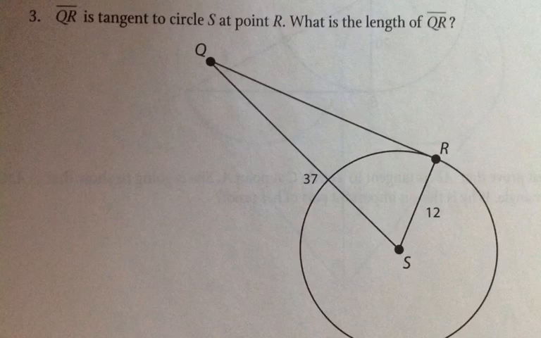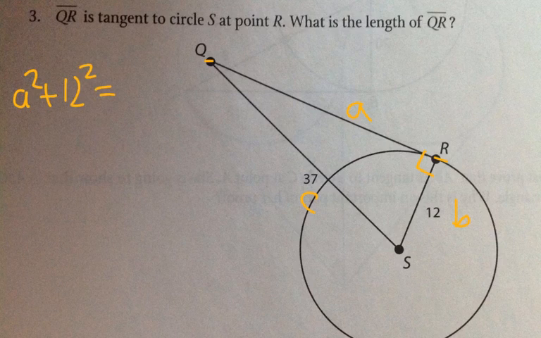Alright, question 3 says, QR is tangent to circle S at point R. What is the length of QR? So we know that this is a right angle because they told us that QR was tangent. So now we can use the Pythagorean theorem the opposite way to figure it out. So we'd have A, B, and C. So I go A squared plus 12 squared for B equals 37 squared for C.